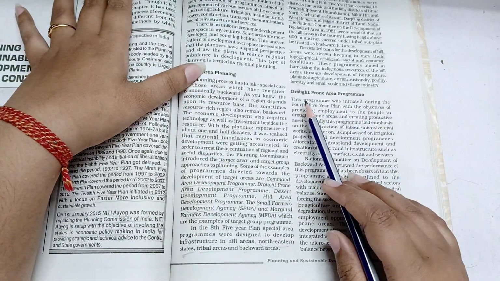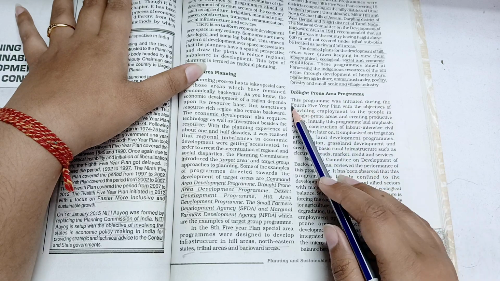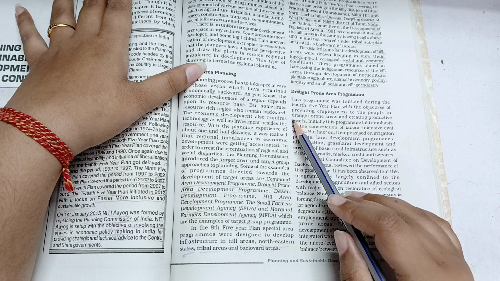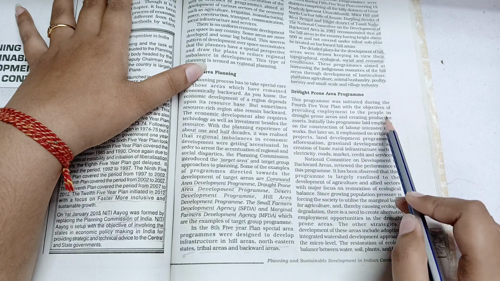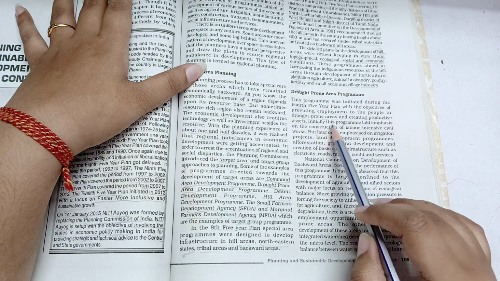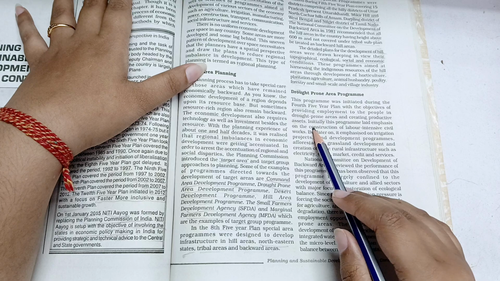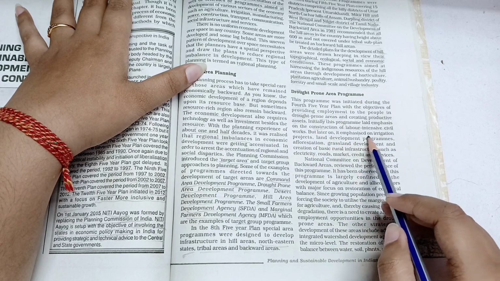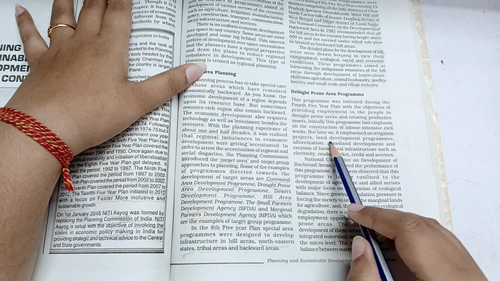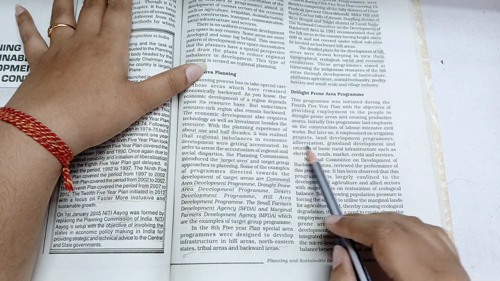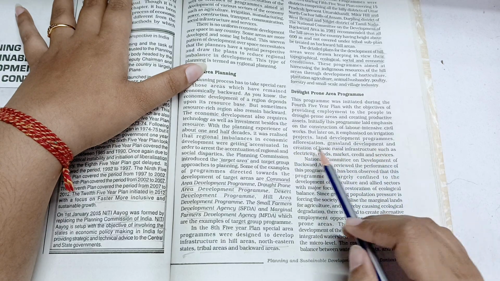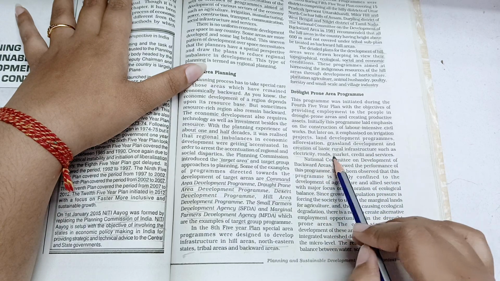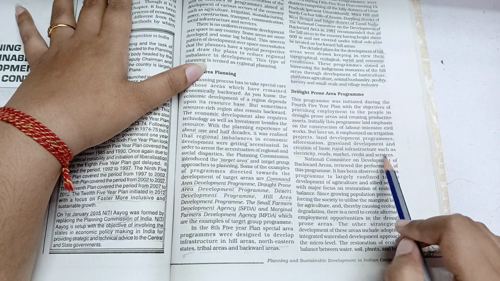Drought-prone area program. This program was initiated during the 4th Five-Year Plan with the objective of providing employment to the people in drought-prone areas and creating productive assets. Initially, this program laid emphasis on the construction of labor-intensive civil works, but later on it emphasized irrigation projects, land development programs, afforestation, grassland development, and creation of basic rural infrastructure such as electricity, roads, market, credit, and services.